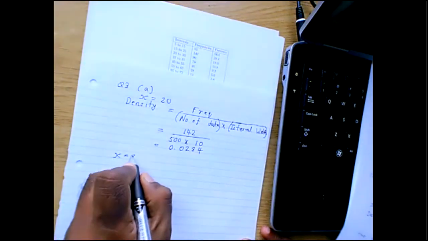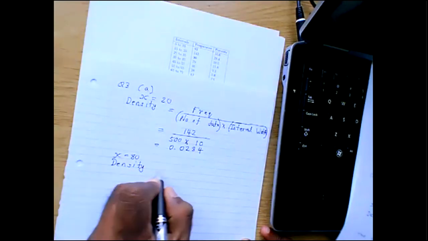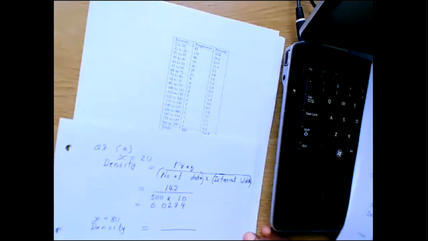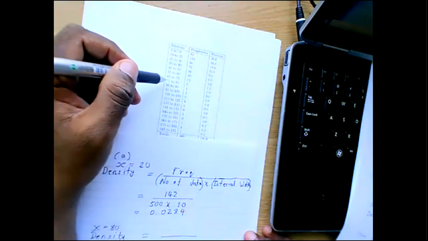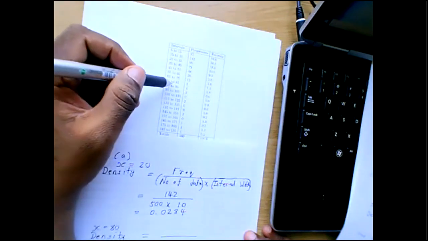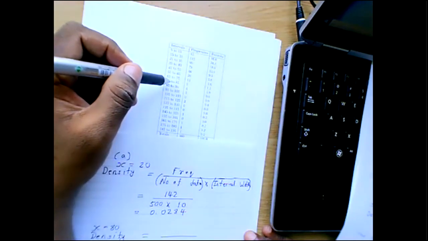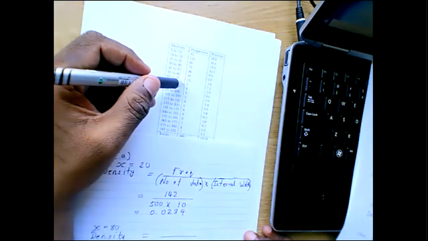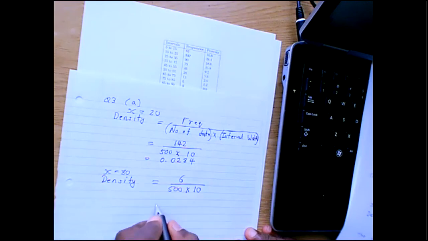Now, when x is 80, 80 falls in this interval from 75 to 85. I know you can't see this because it's blurred, but look at the sheet on your computer, you will see this is the interval that contains 80 and it has frequency 6. So it's 6 divided by 500 times 10, which is 0.0012.